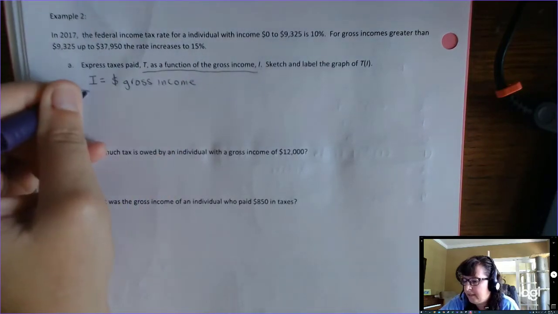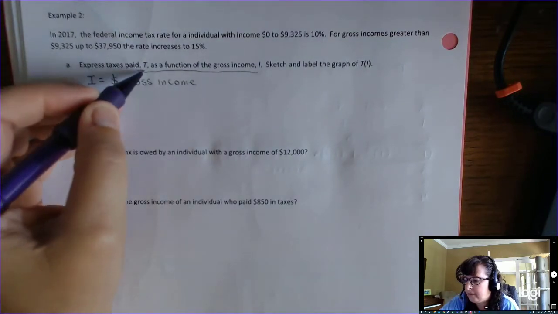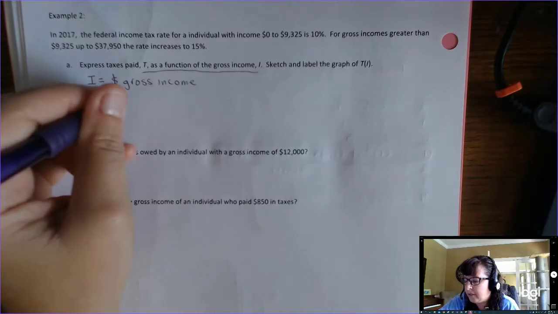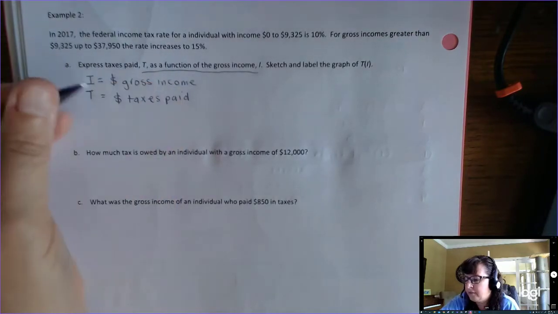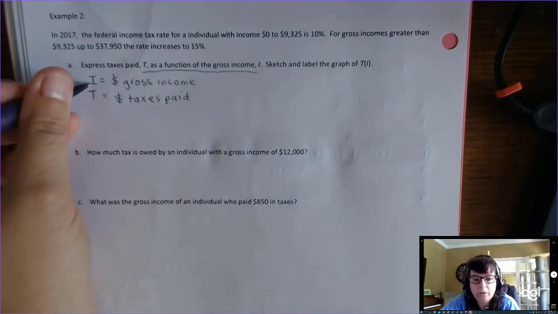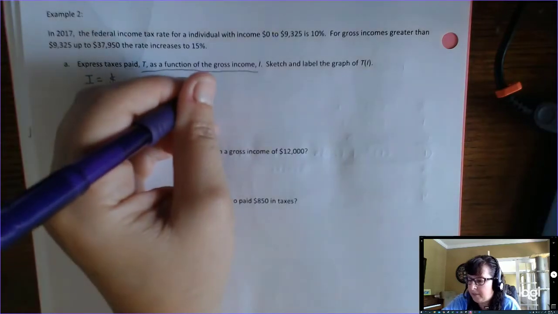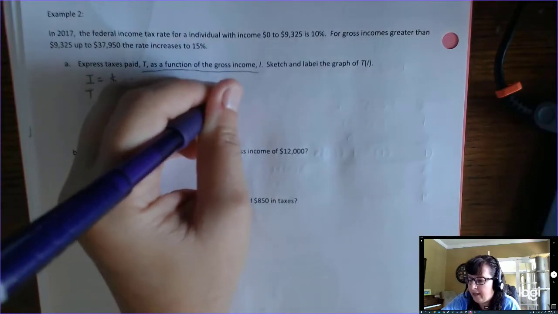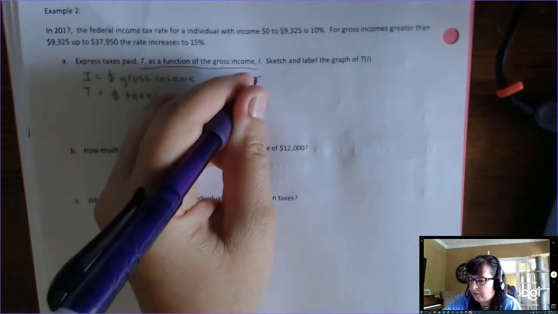And then T is taxes paid, also in dollars. Okay, so according to this function, if we know the gross income, we'll know the taxes. Okay, so we want to make a piecewise function, T of I. That's the function notation. And we've got two equations.